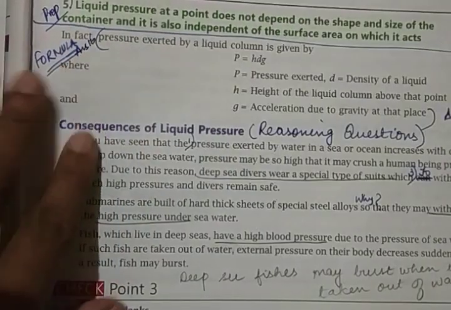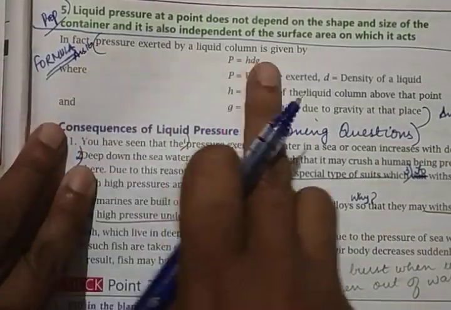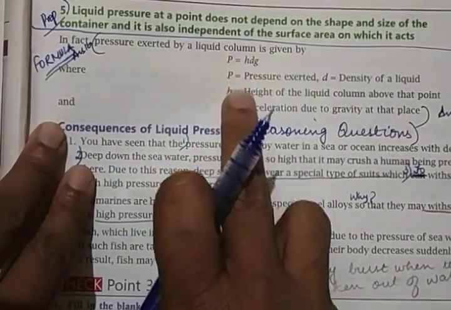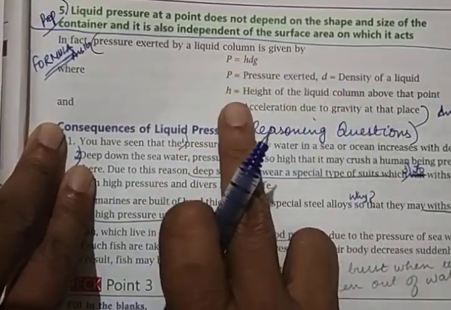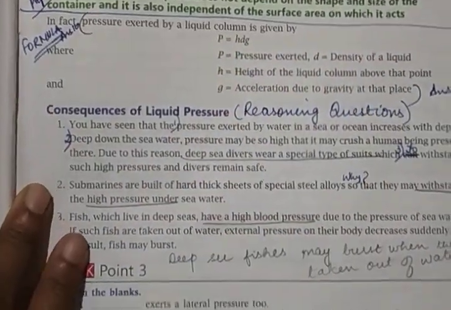So if they ask you the formula for liquid pressure, you will write P = hdg, and you have to explain all these things: what P stands for, d stands for, h stands for, and g stands for.